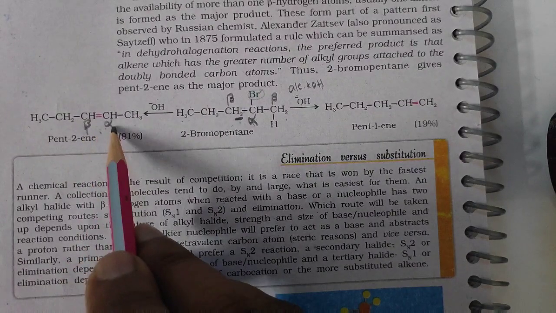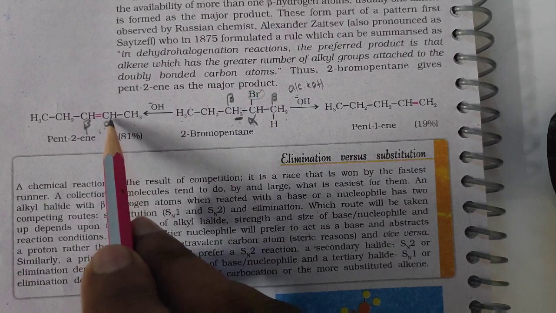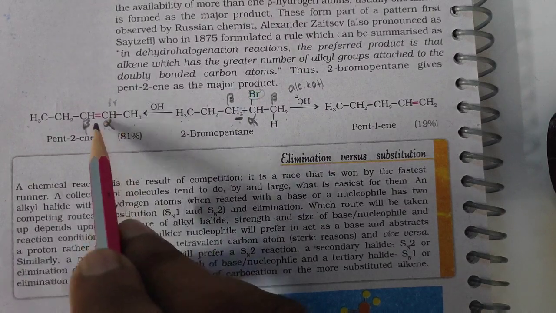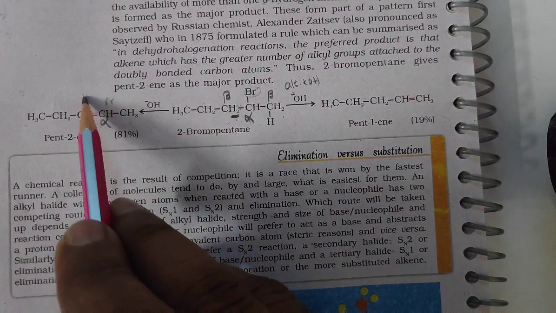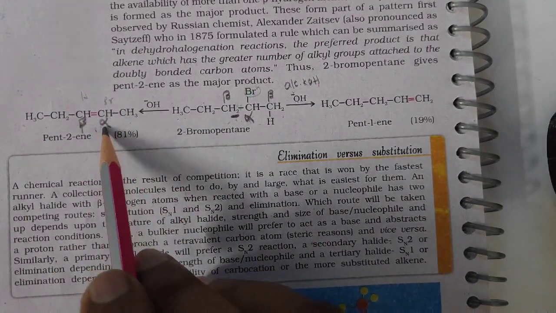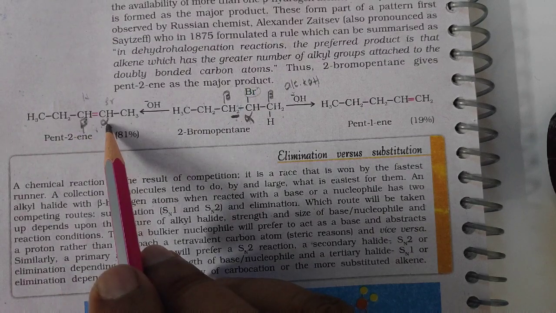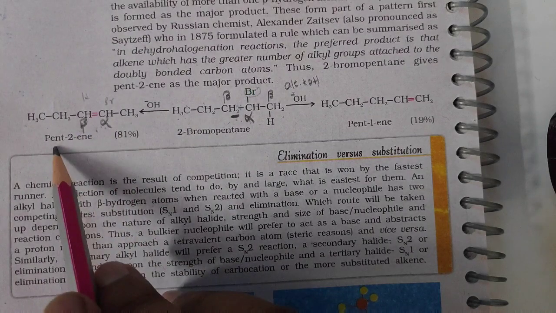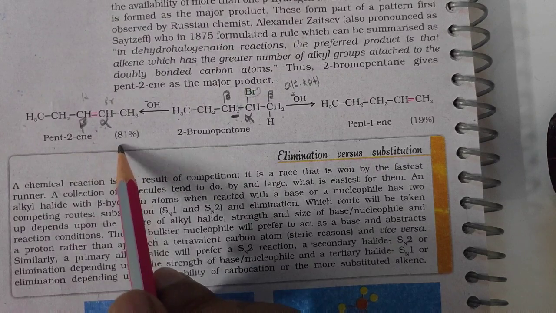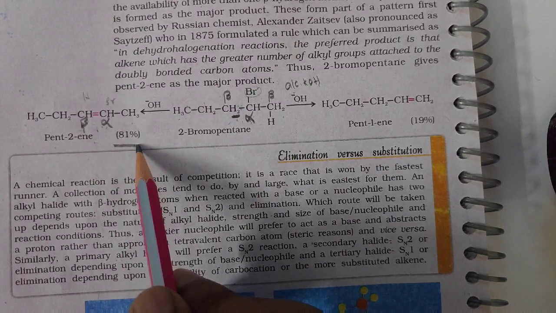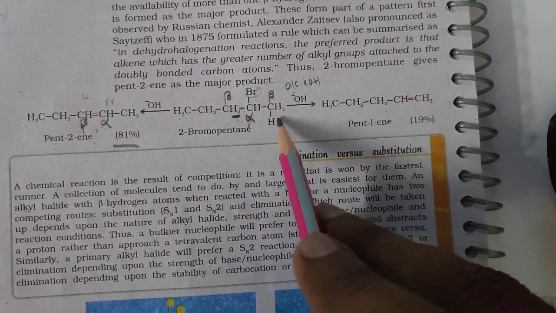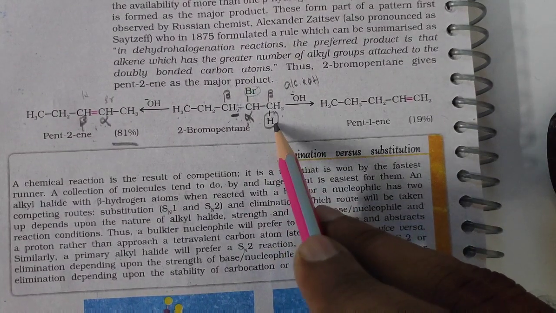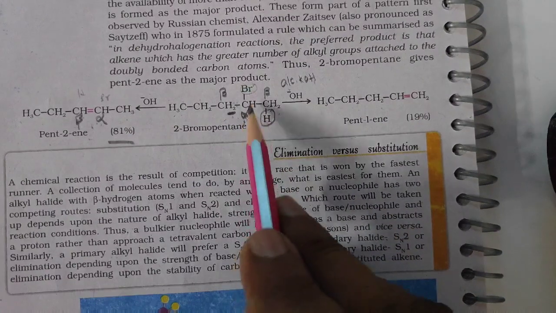So here, what is removed from alpha? Br is removed, and from here H2 is there, so hydrogen is removed from here. If it is removed from these two positions, obviously this is the product you get, that is pent-2-ene. How much percent is it? 18%, right?